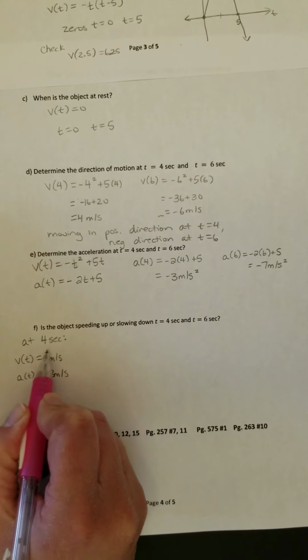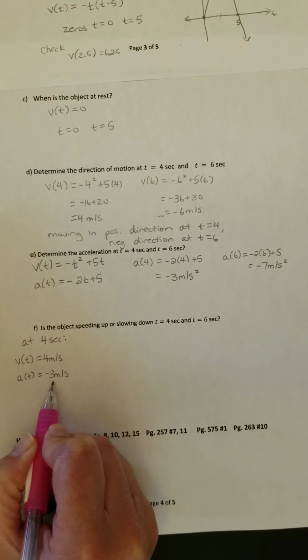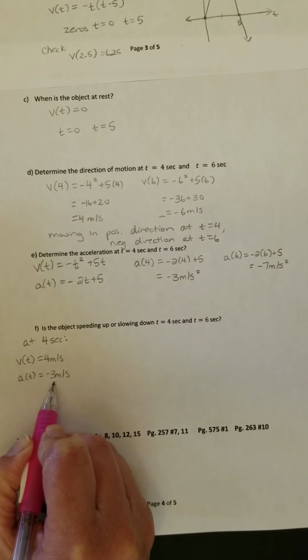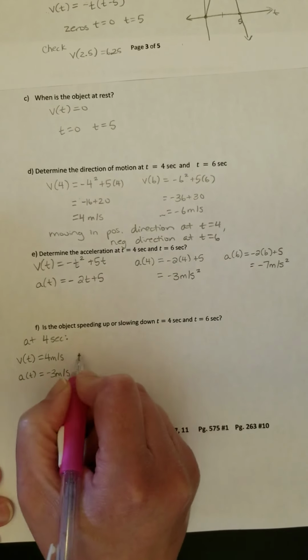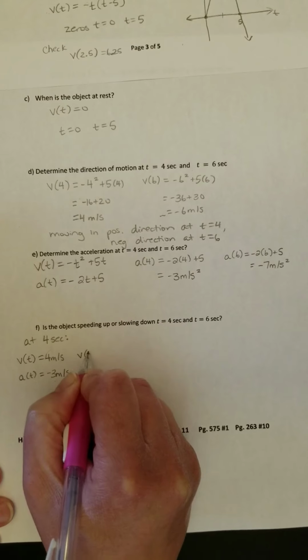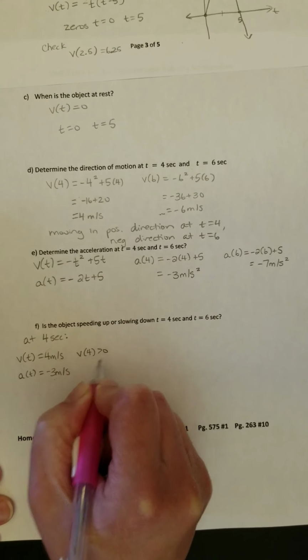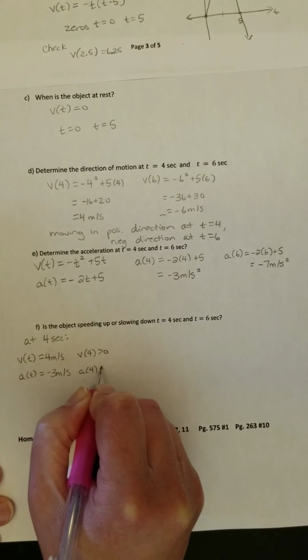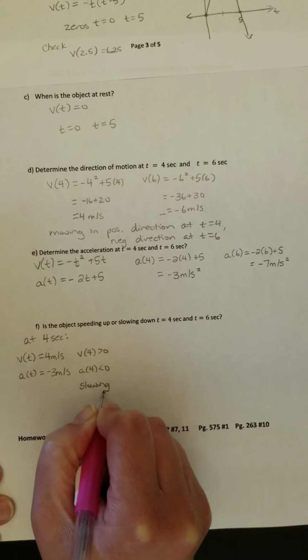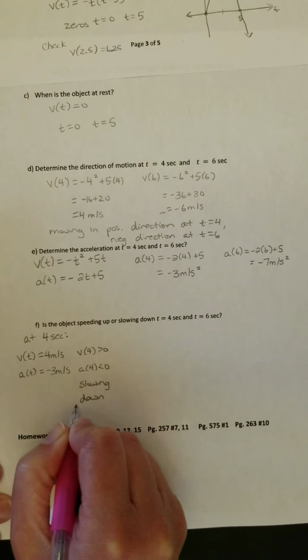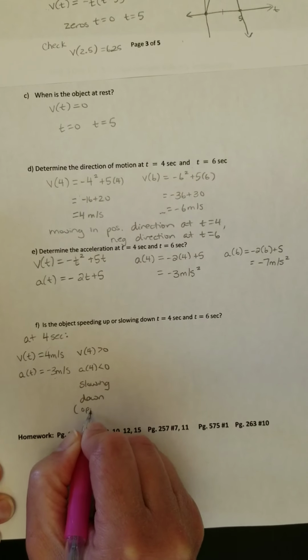So its current velocity was 4, and it was decreasing in velocity. So it's positive velocity and slowing down. So v at 4 is greater than 0, and a at 4 is less than 0. So that's slowing down. So it's opposite signs.